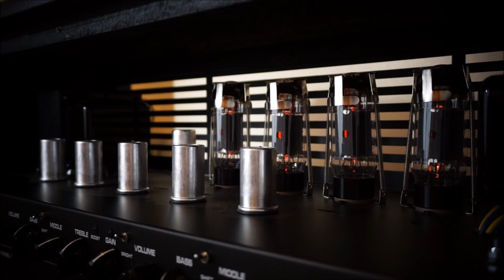The reason amp heads have taken on the iconic rectangular shape is because above all these tone controls, you have a lot of these to deal with. So behind the grill of this amp, you have 5 of these preamp tubes and 4 power tubes. And we'll talk about a bit more of the finer details in a moment.